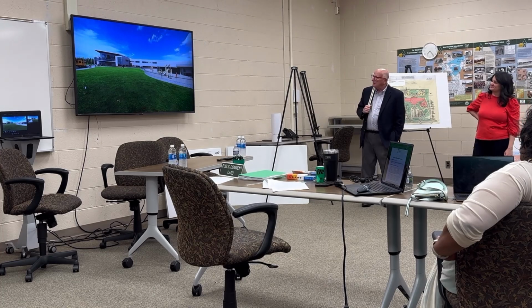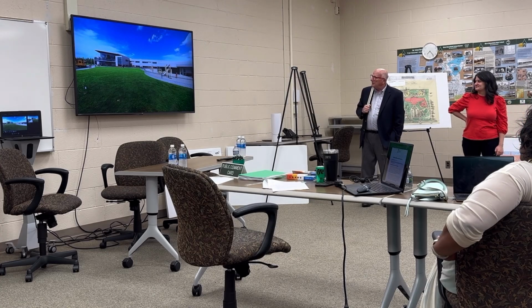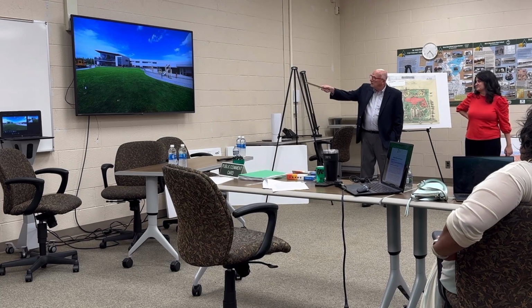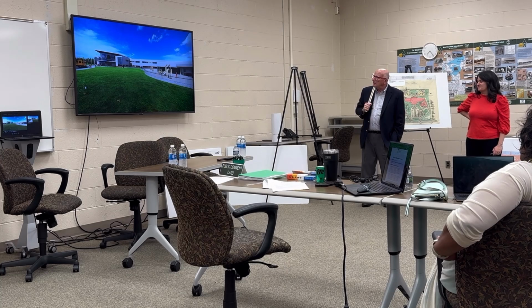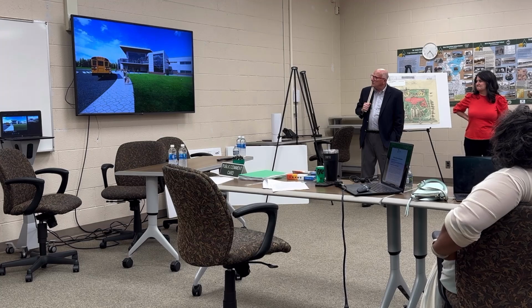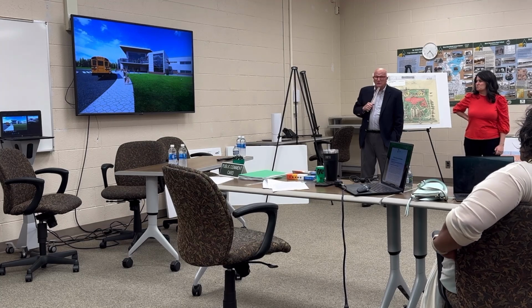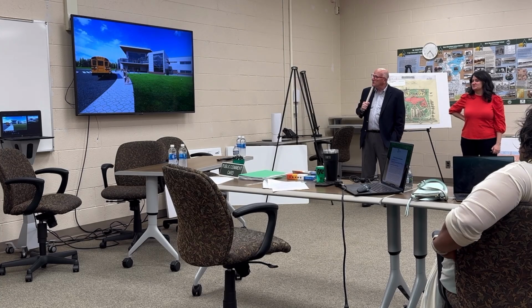Here's a view of the early childhood play area that you see over here. You see the entry in on the left-hand side of that screen. And then another one which is a little closer up, give you a little better perspective of how that looks, that drop-off point coming into the school.